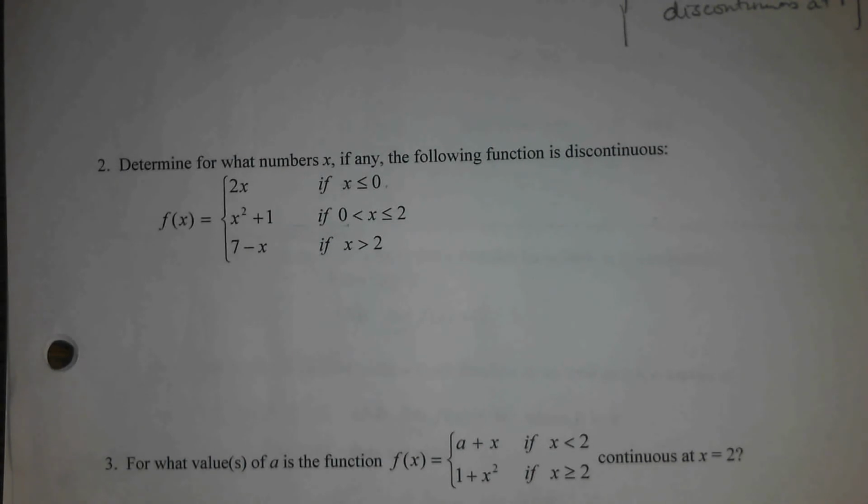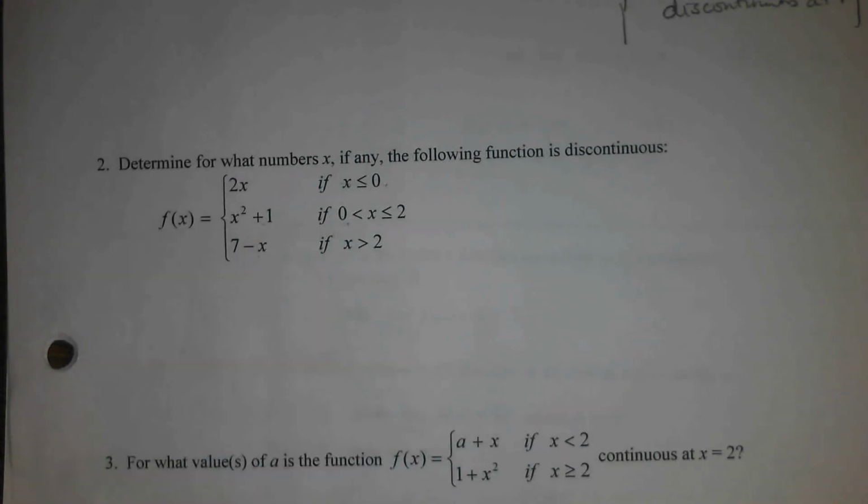And then what other x value should we check for continuity? At what number do we jump from the second function to the third function? At 2. So 0 and 2 are what we're going to check.